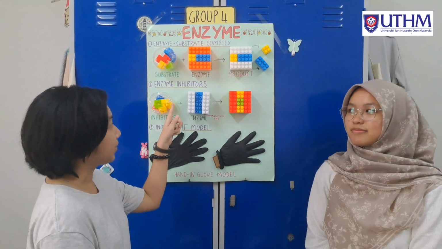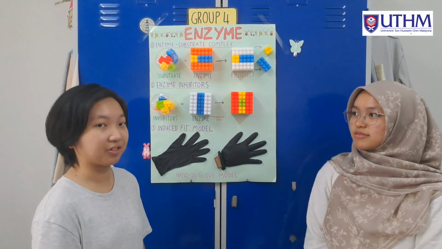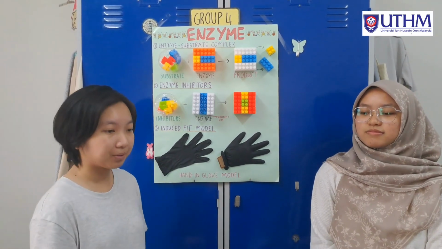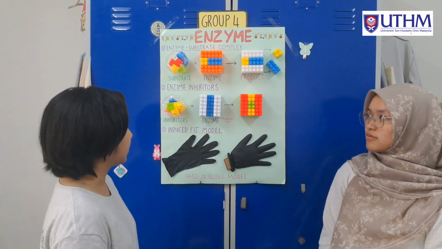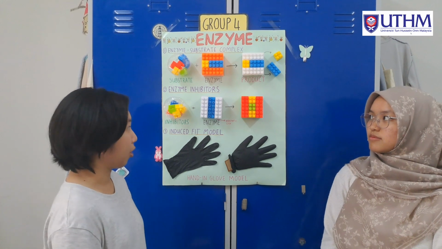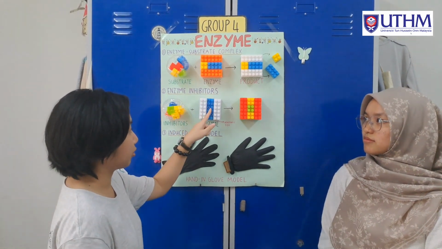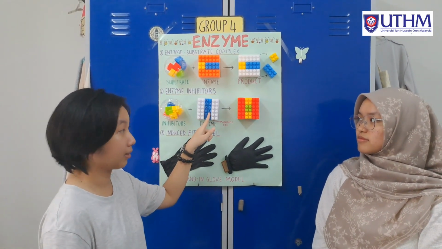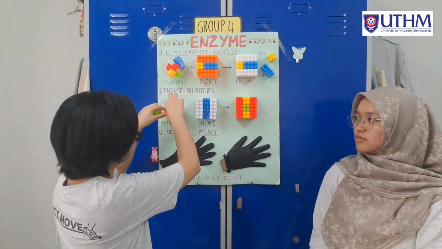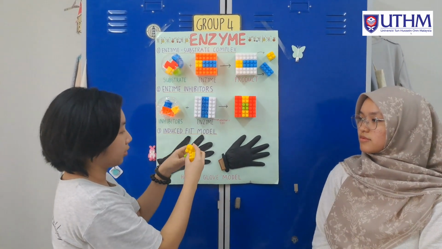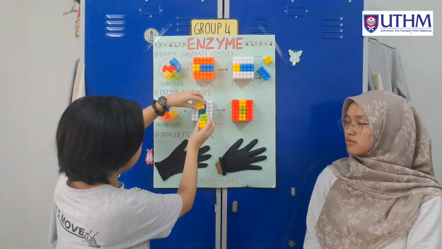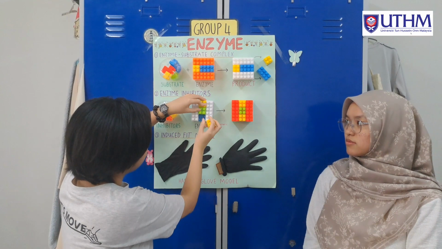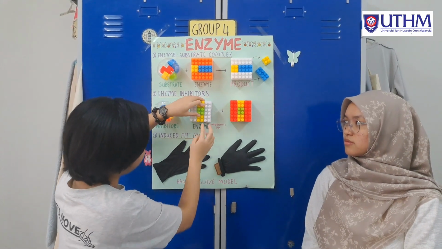I think I know the second one. Inhibitors are substances that slow down the rate of reaction. There are two types of inhibitors. The first one is competitive inhibitors. Competitive inhibitors block the substrate from binding to the active site. Because the competitive inhibitor has a similar shape to the substrate, it will bind to the same space, the active site of the enzyme.